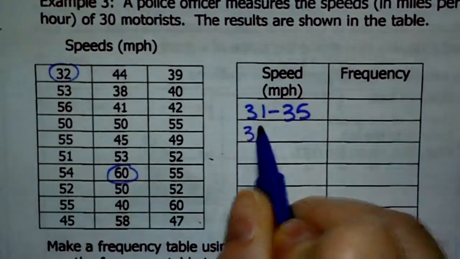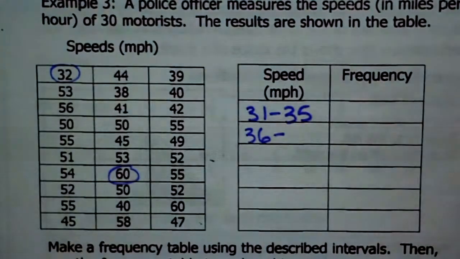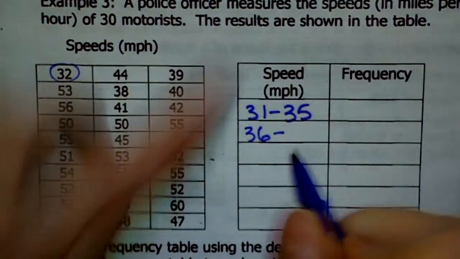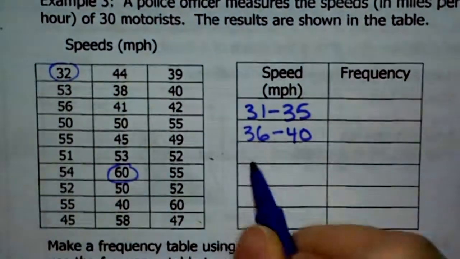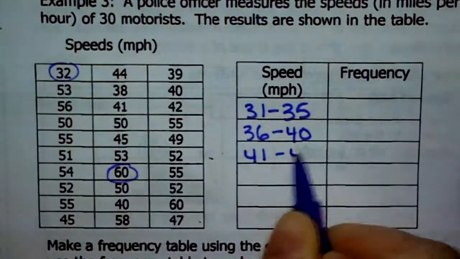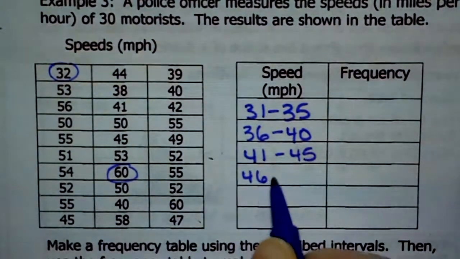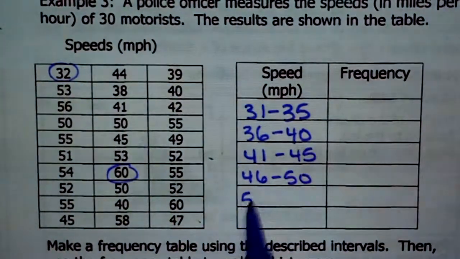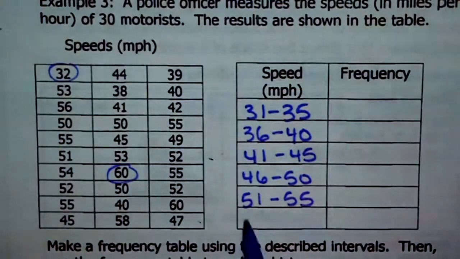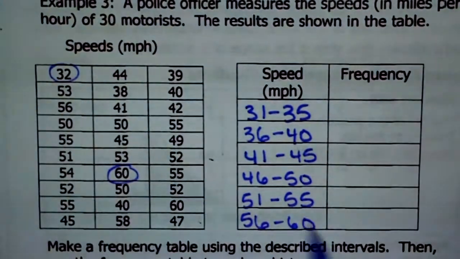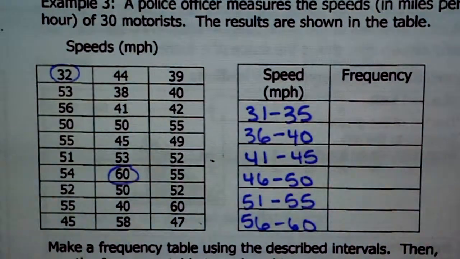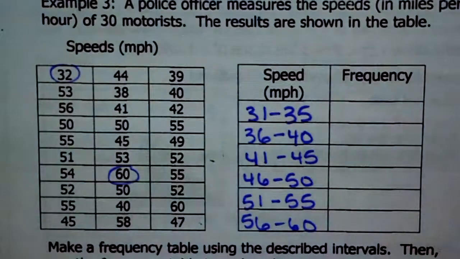The next range would start at 36. And if I'm including the 5 values, it would be 36, 37, 38, 39, and 40. We can continue going now: 41 to 45, 46 to 50, 51 to 55, and 56 to 60. Look at that. It works out perfectly. Almost like I planned it that way. Yes, of course. Well, I did receive this example from the book, so the book planned it this way. I'm always happy when that happens.